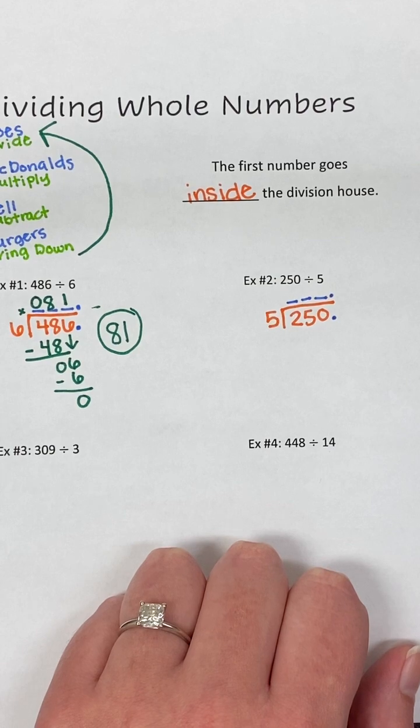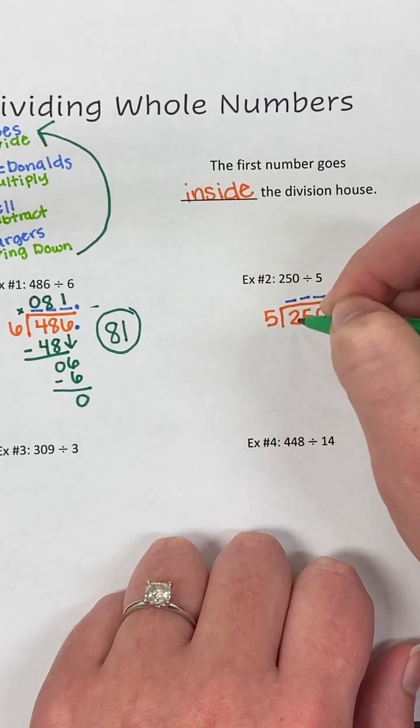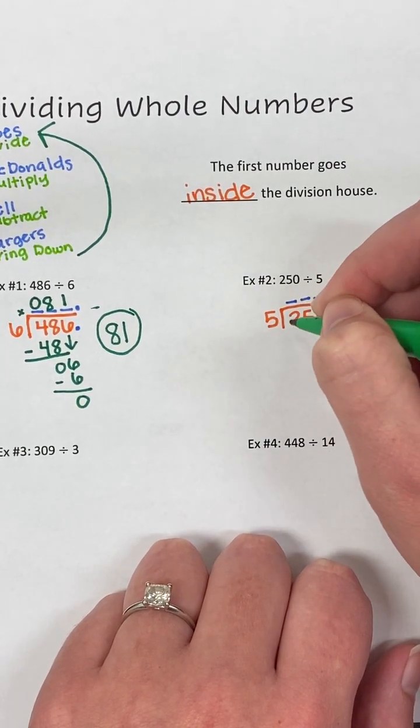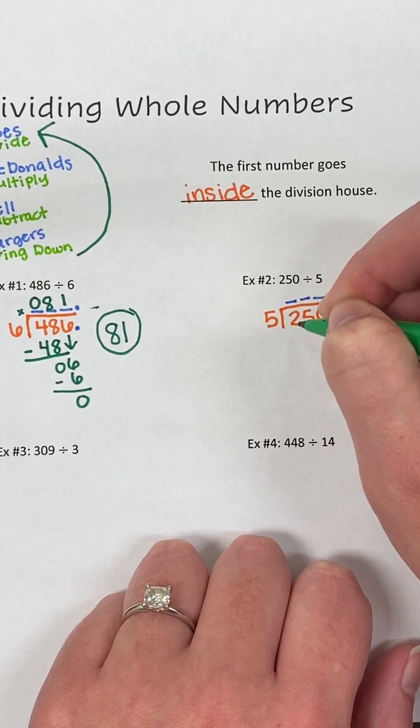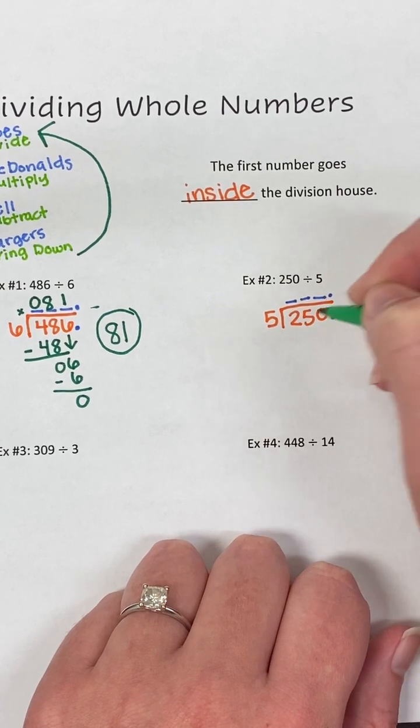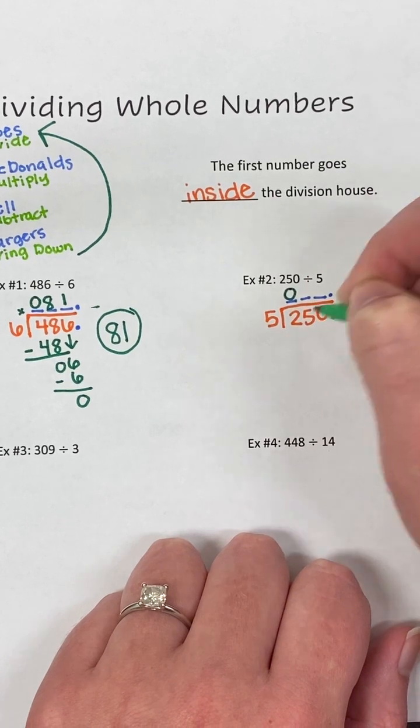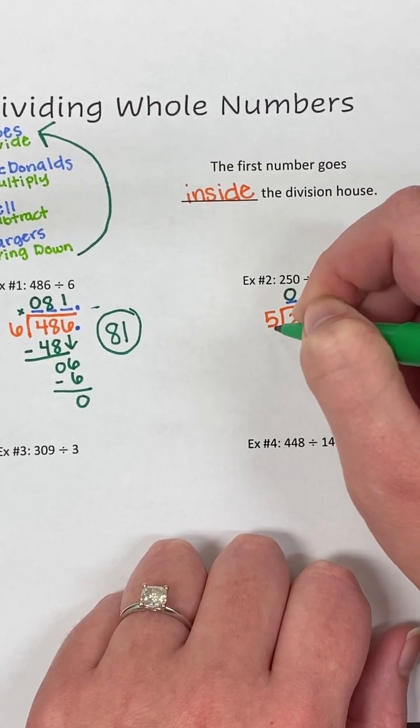All right, now I am ready to divide. 5 goes into 2 how many times? What times 5 gives me 2 or close to 2 as possible? Nothing. So I put a 0. Now I look at the 25.